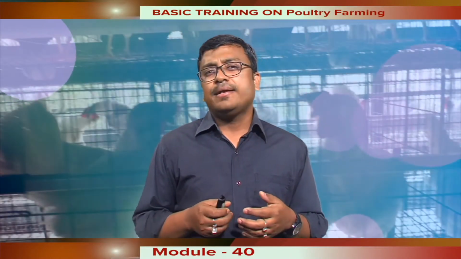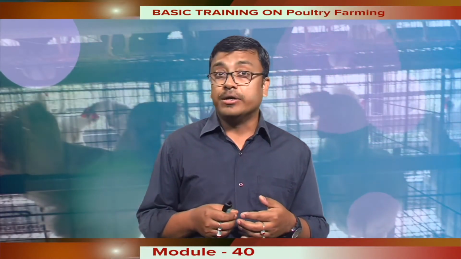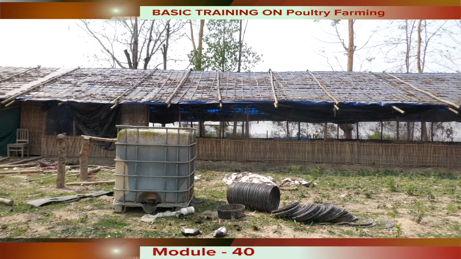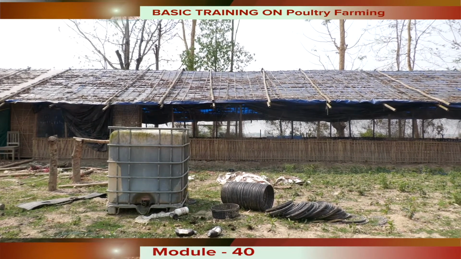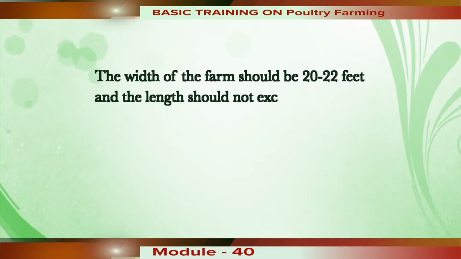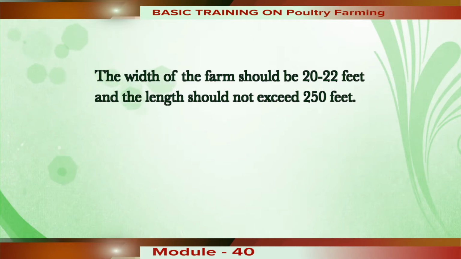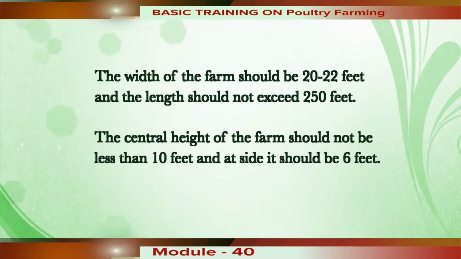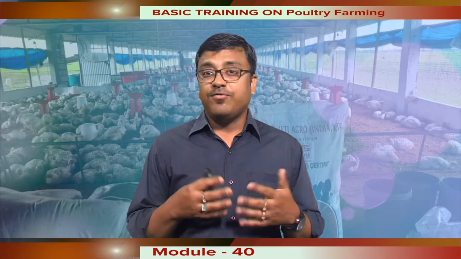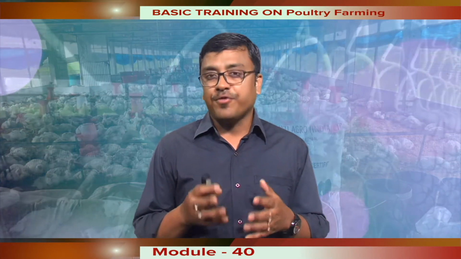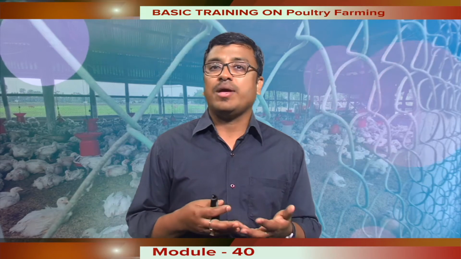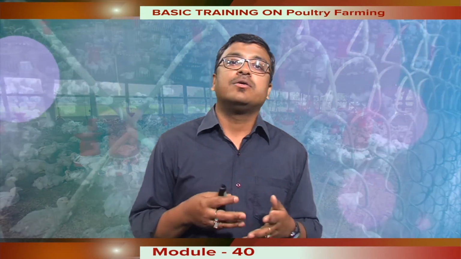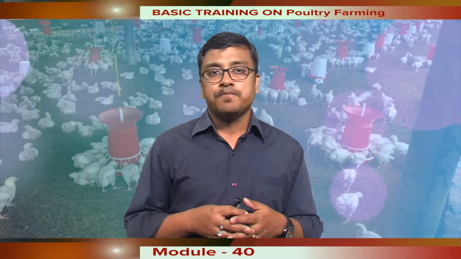Now let us look at the housing for broiler. The poultry farm should be in the east-west direction lengthwise. The width of the farm should be 20 to 22 feet and the length should not exceed 250 feet. The central height of the farm should not be less than 10 feet and at the side it should be 6 feet. Foot baths should be made in front of the main entrance in such a way that no one can enter without dipping their feet into it.